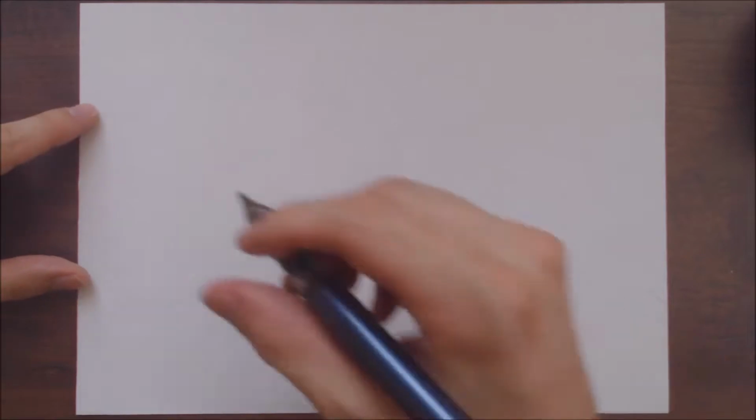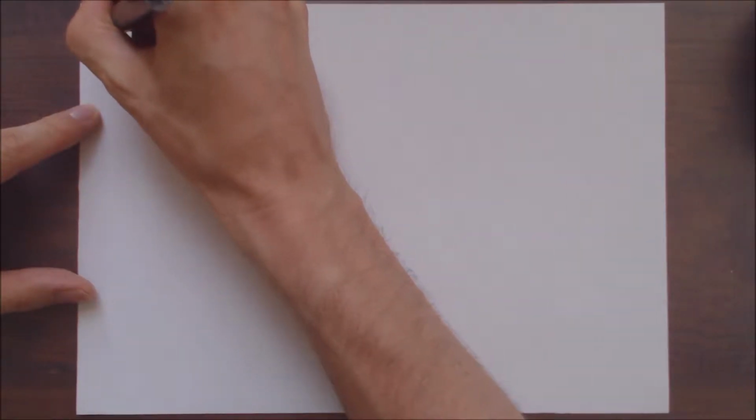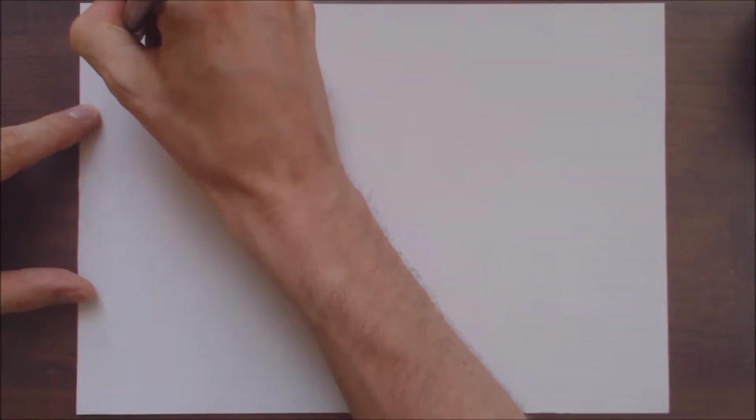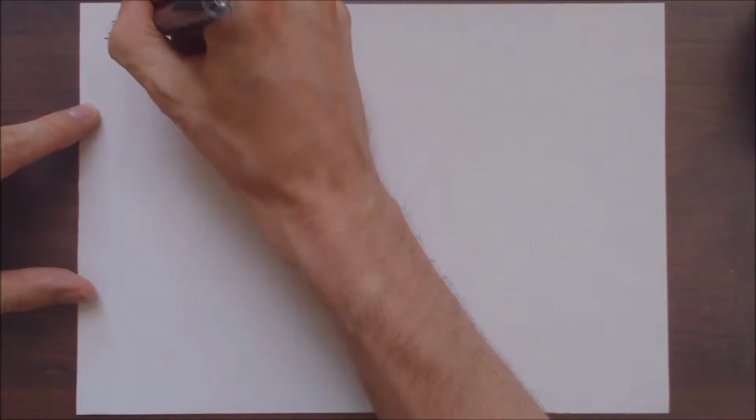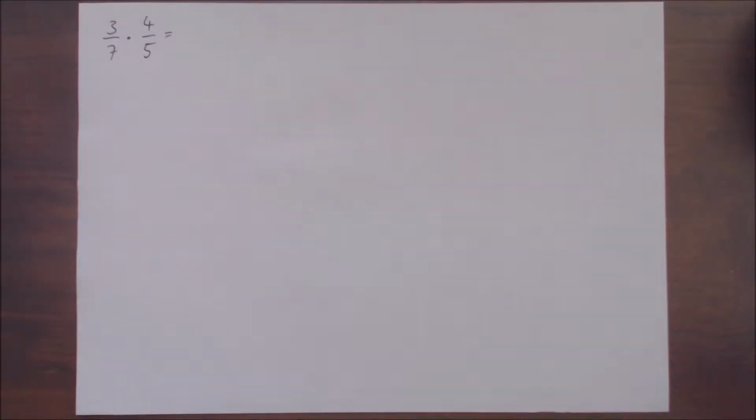In this video we will learn how to calculate with fractions. First we start with the simplest calculation with fractions, which is multiplication of fractions. If you want to multiply fractions, that's very easy. You just multiply the top numbers and multiply the bottom numbers.